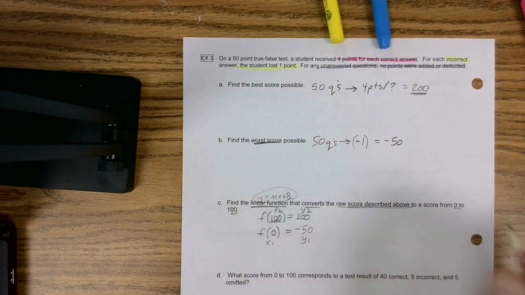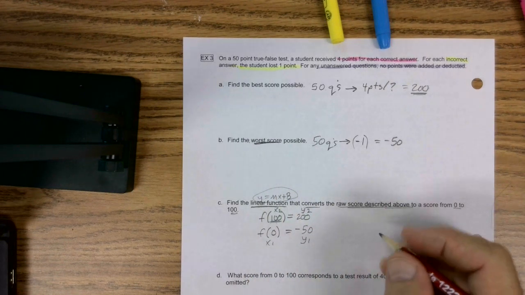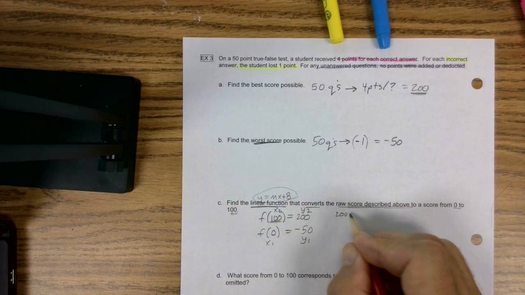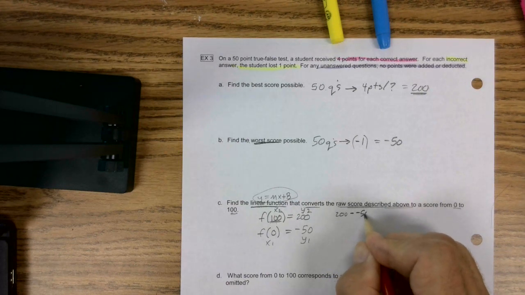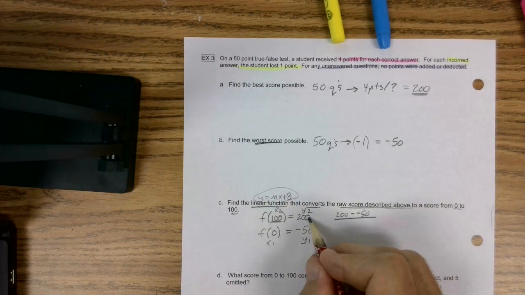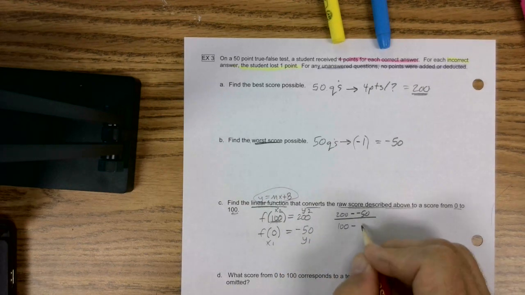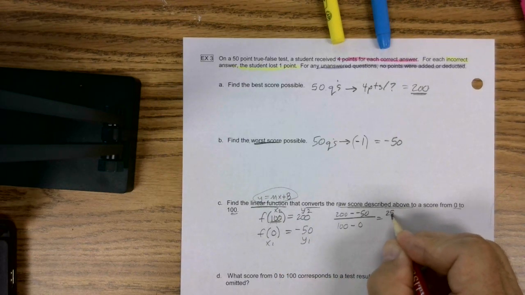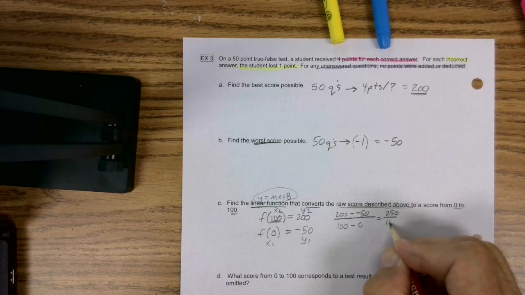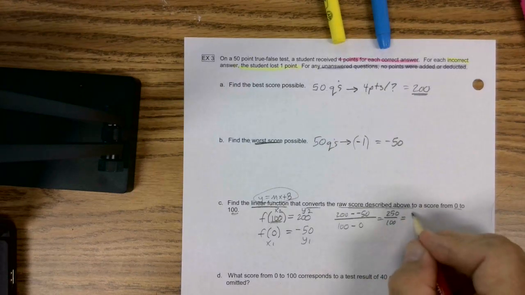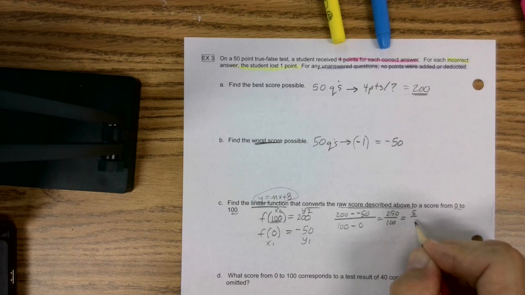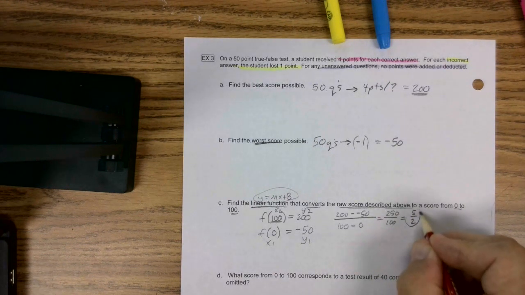We're going to build a y equals mx plus b, a linear function. So we're going to find our slope first. Be careful with this. So I'm going to go y2 minus y1 over x2 minus x1. And I get 250 over 100. I'm going to reduce that. 50 goes into that 5 times. 50 goes into that 2 times. And so I get 5 halves.